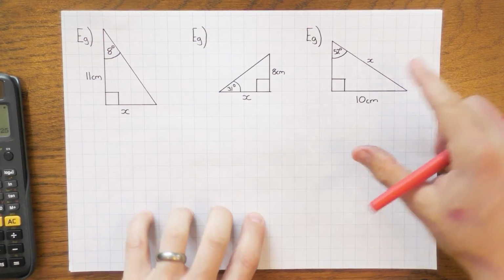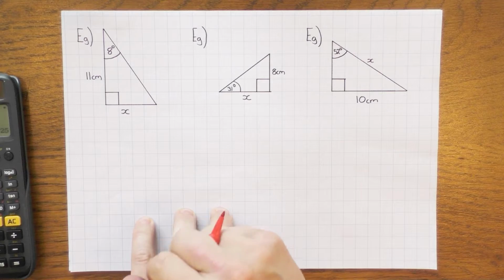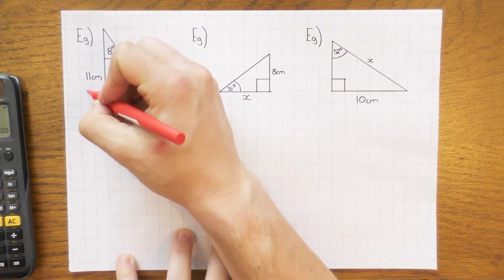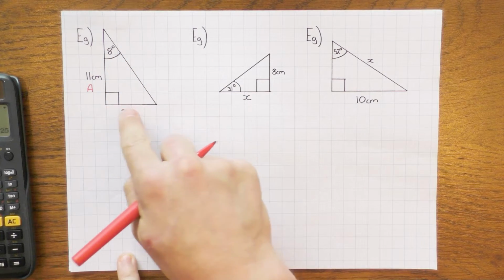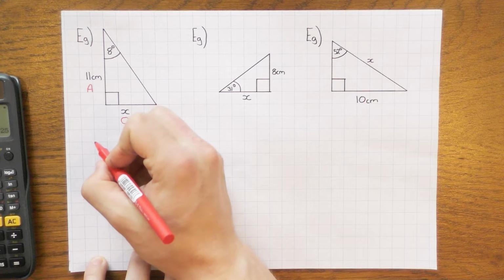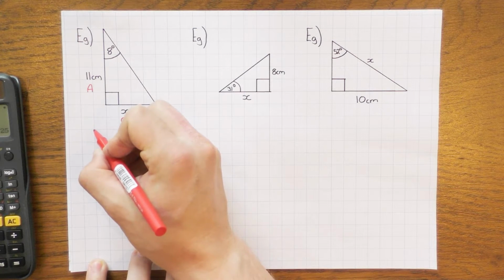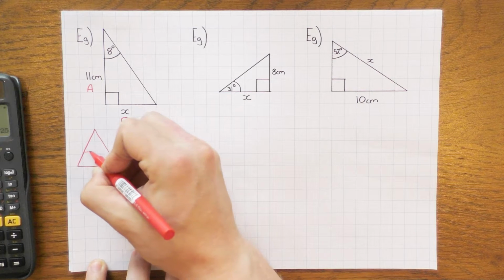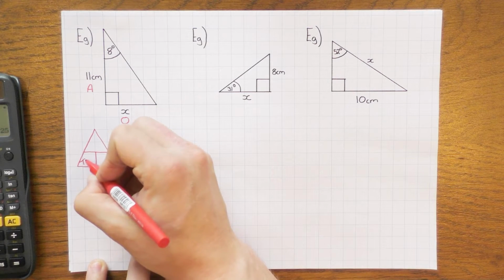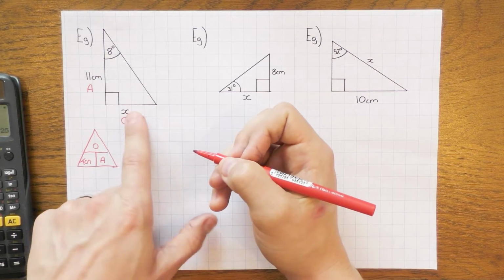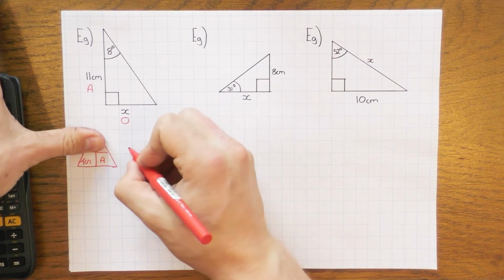Okie dokie, here we go then. Same thing, label the 2 sides. There's my angle. This time I have the adjacent in between the 2 angles, and I have the side that's opposite that. So this is the tan triangle. So tan theta, opposite, and the adjacent. I want the opposite, so I'm going to cover that over.